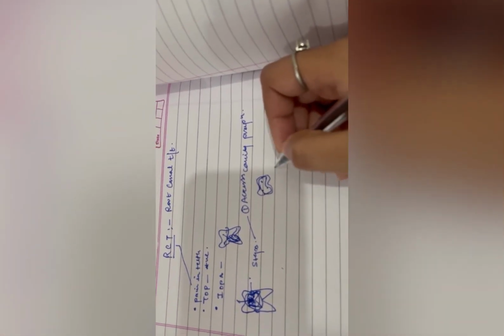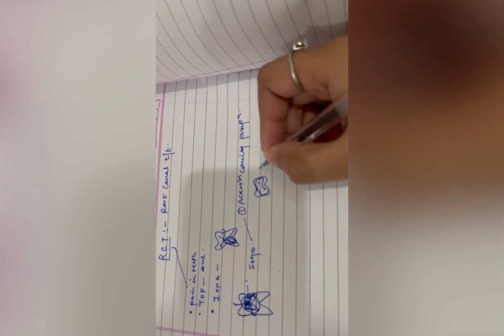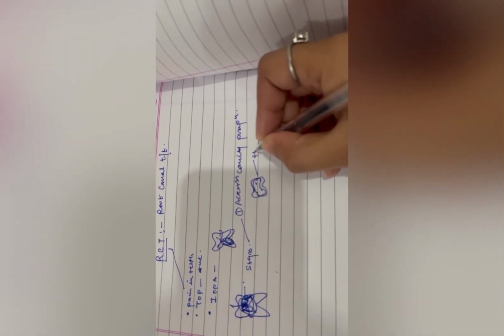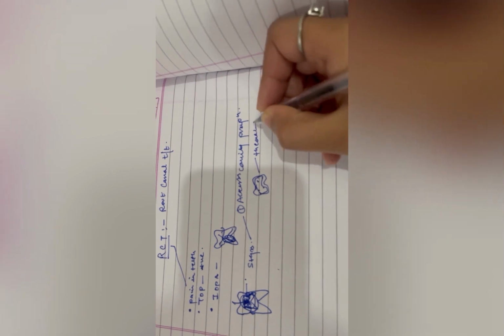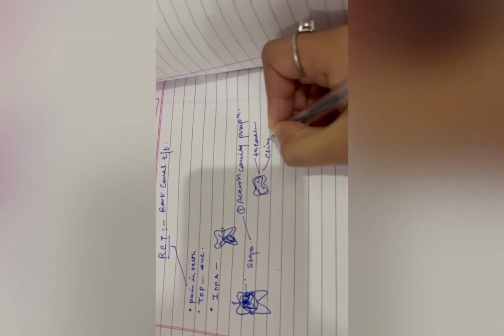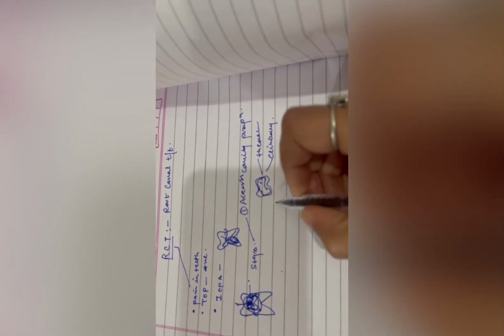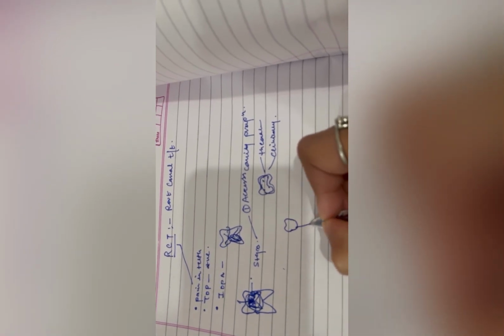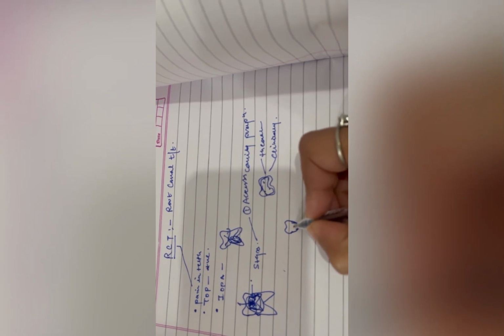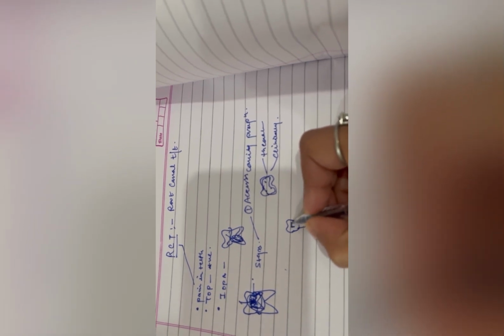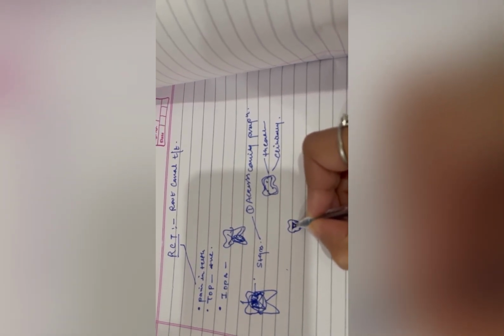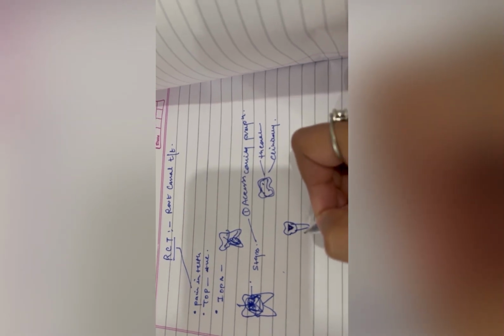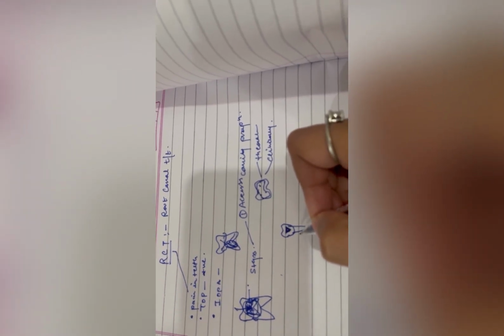So access form is different in all the teeth. It is theoretically different and clinically also different. Theoretically, in case of incisors, we have to go lingually and make a triangular hole to get access to the incisor pulp.